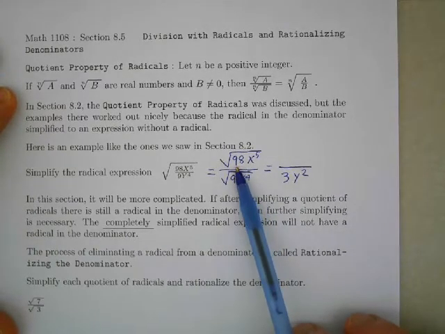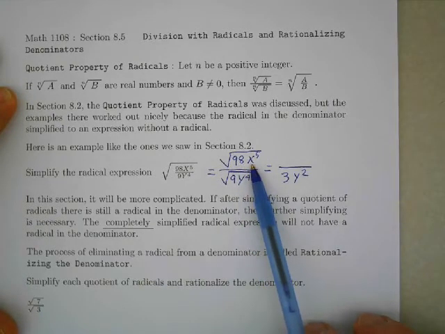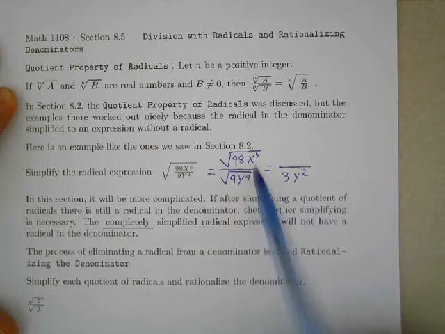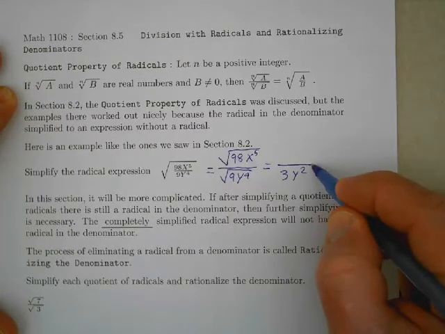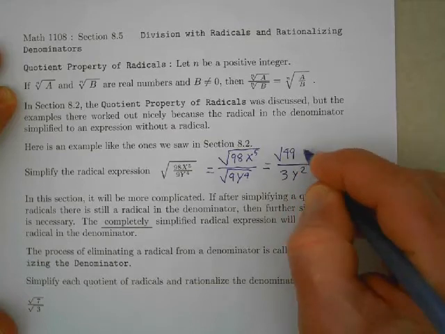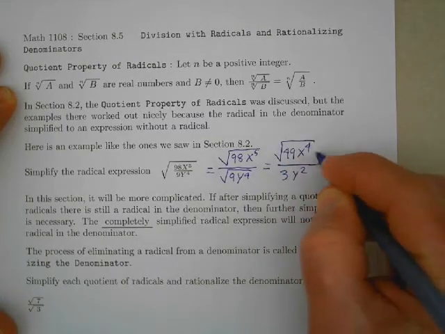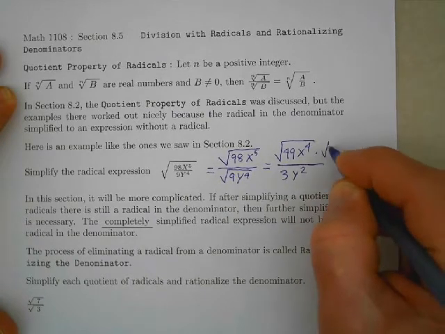The largest factor of 98 that's a perfect square is 49. 49 times 2 is 98. And the largest factor of x to the fifth that's a perfect square is x to the fourth. x to the fourth times x is x to the fifth. So we'll rewrite the numerator as the square root of 49x to the fourth times the square root of 2x.